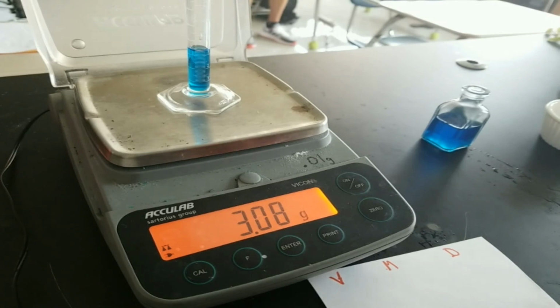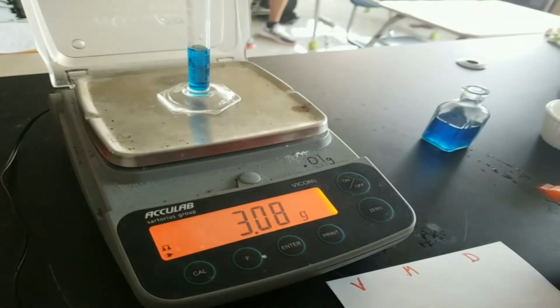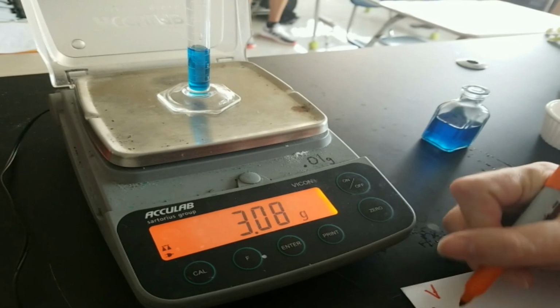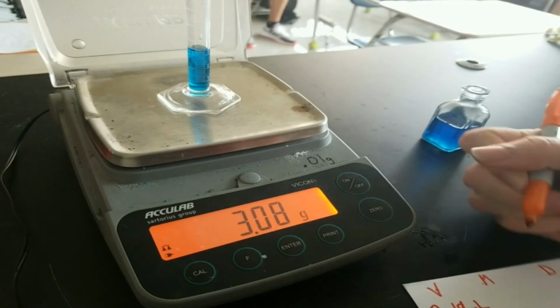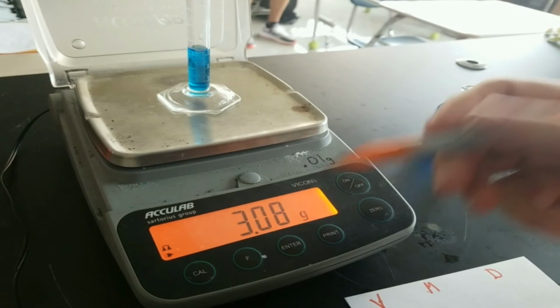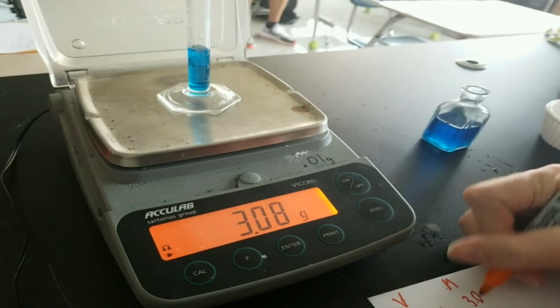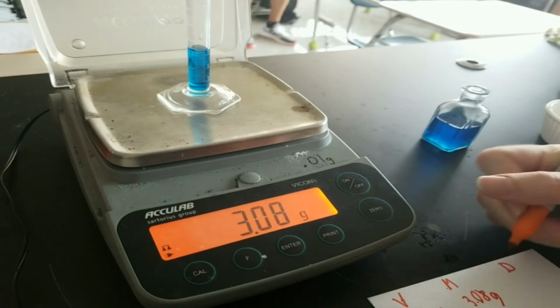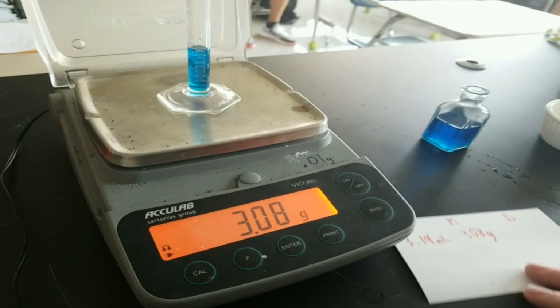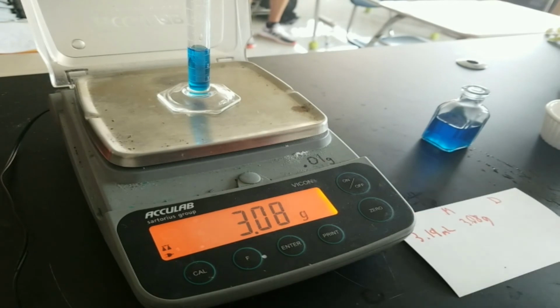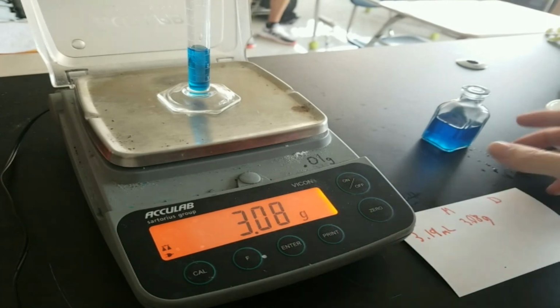Just 3 things: volume, mass, density. Done. All right, so my first volume, as I said, was 3.19 milliliters. My mass, I read it right off the scale, right there. It gives it to me both. 3.08 grams. So there we go. There's my first measure. Now, with solids, you had to dry it off and restart each time. For liquids, you don't need to do that. You can just keep going.